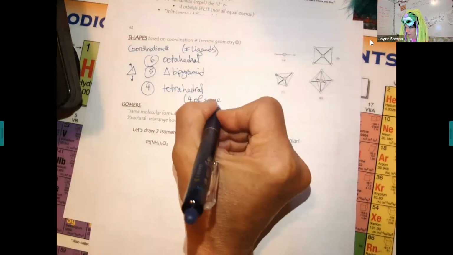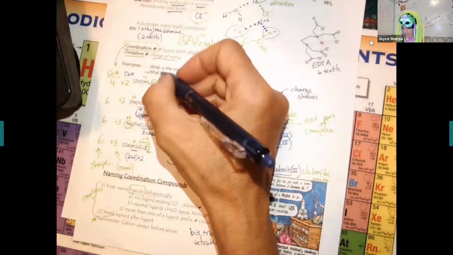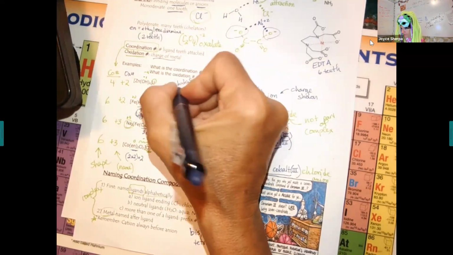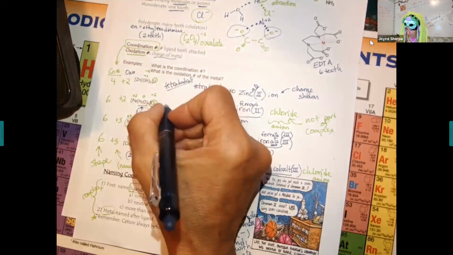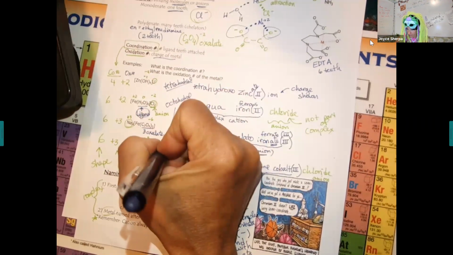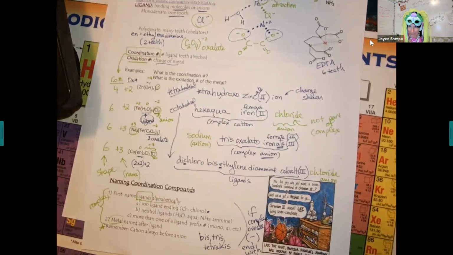So like our tetrahydroxo, that would be this one. This would be a tetrahedral because they're 4 of the same. These guys all would be octahedrals because they're all 6. However, there has to be a however. If you get a 2-2 split, so you have like 2 chloros and 2 hydroxos, it actually makes the square planar.